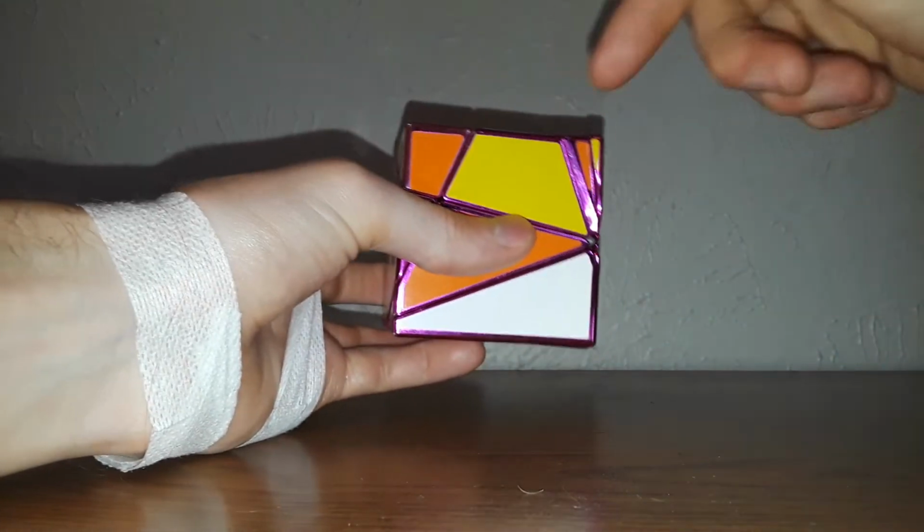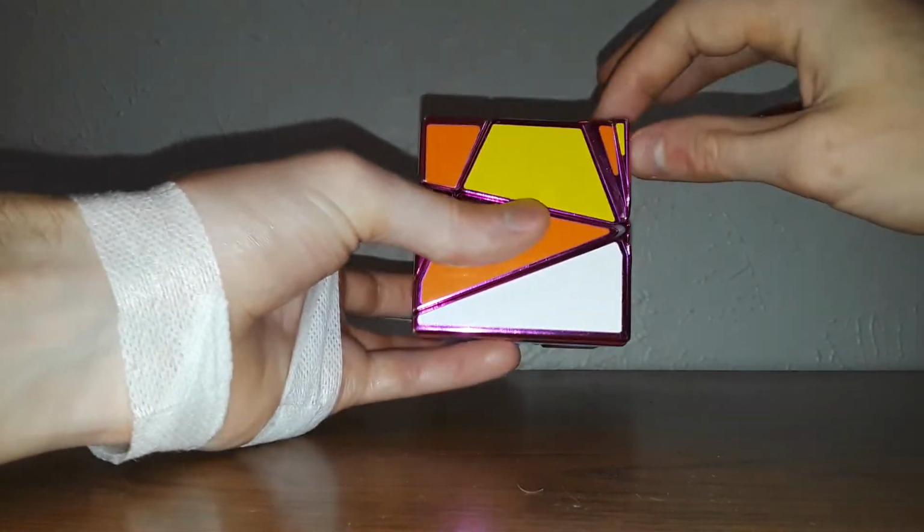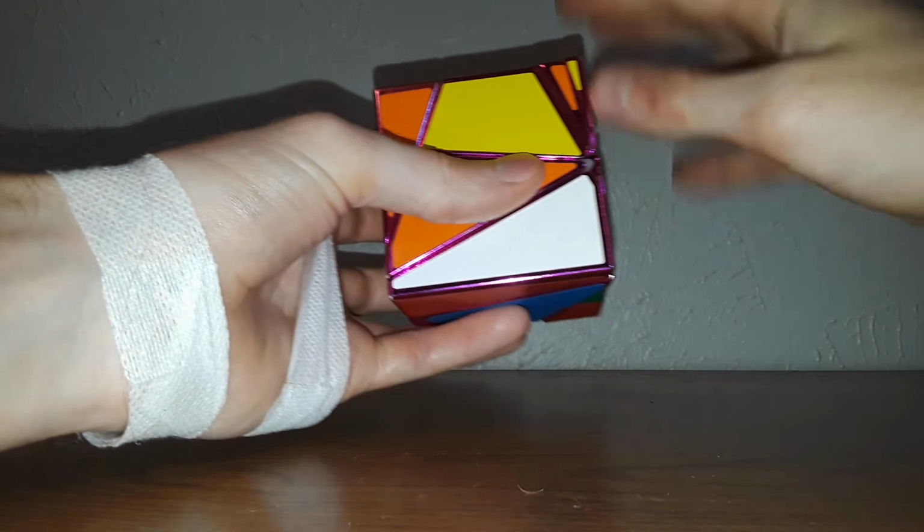So we're just going to keep doing that until everything gets solved, except for the long edges. So just keep doing that algorithm.